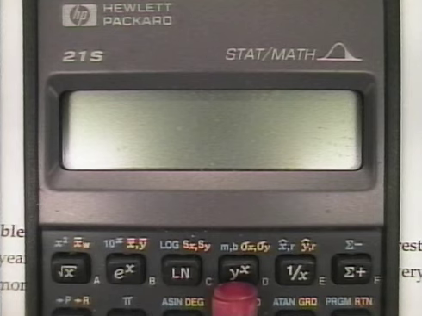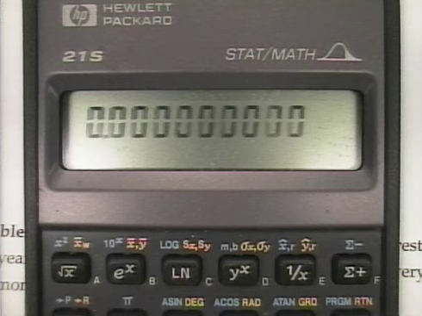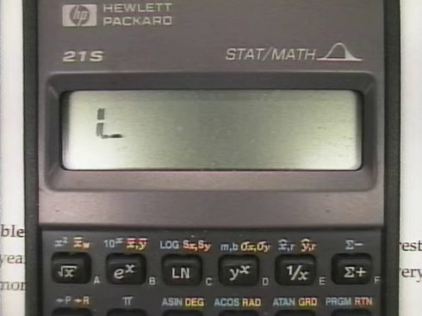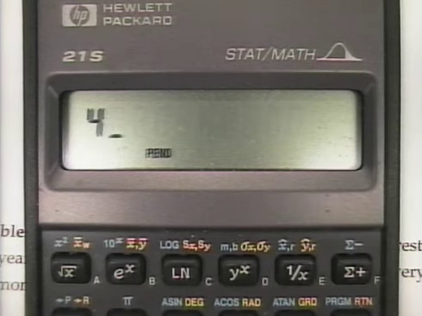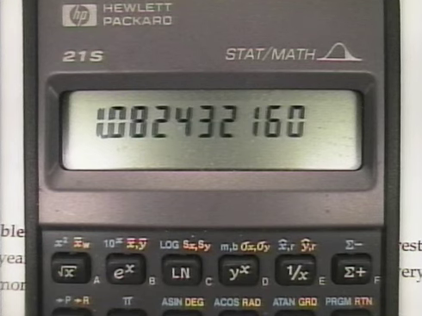So if I want to take my 1.02 to the fourth power, look how I do it. So I'm going to turn it on, and I'm going to do your 1.02. Then I'm going to hit y to the x. Here I want to do that 4 times, fourth power. And there it is, my 1.082432, and there's more garbage after it. That's the same number I just had on the sideboard. Okay, so that was the shortcut.